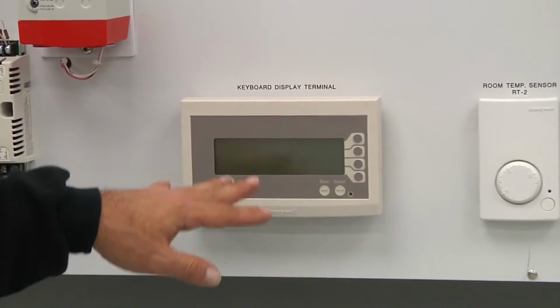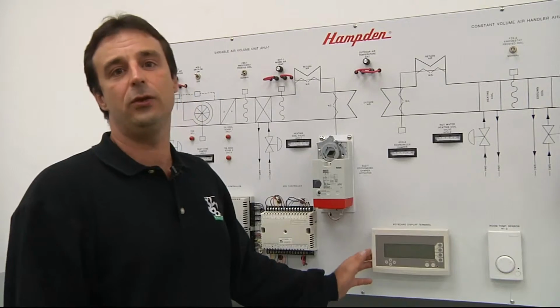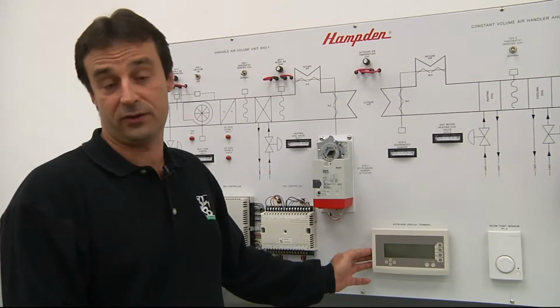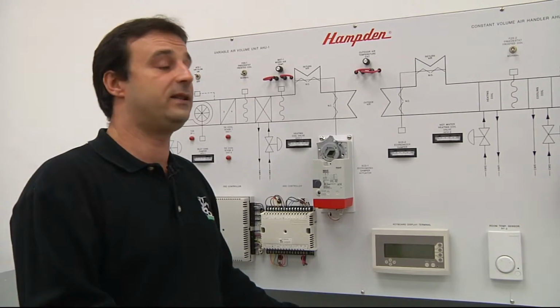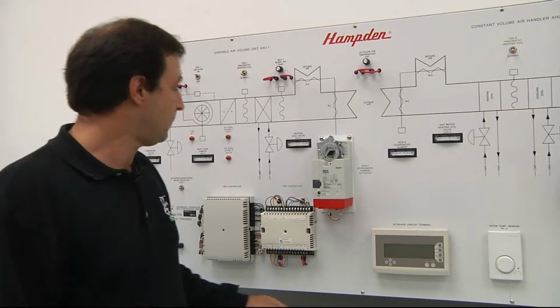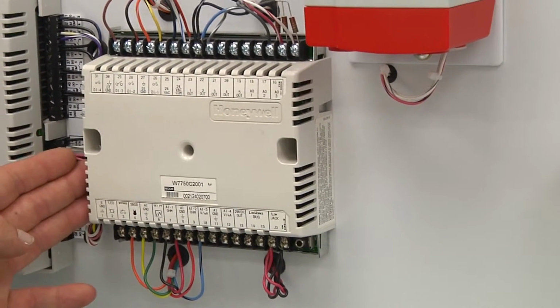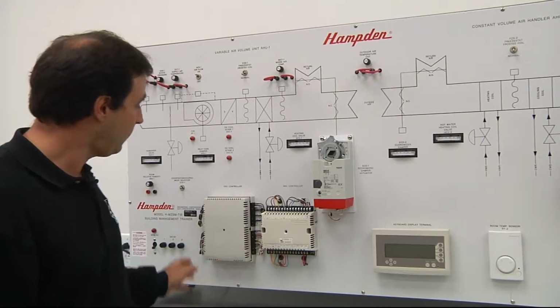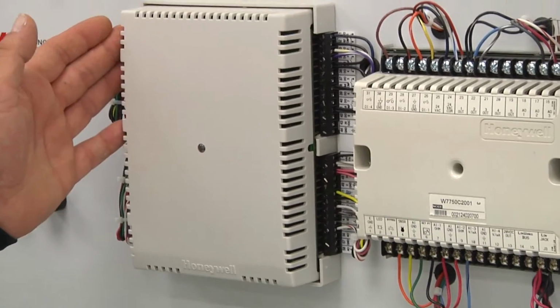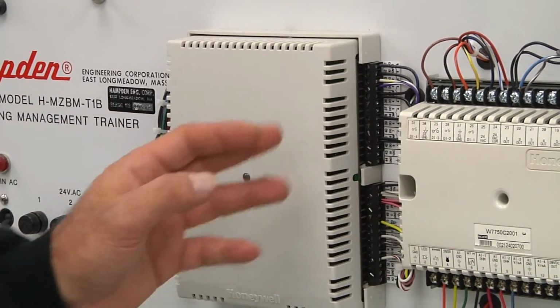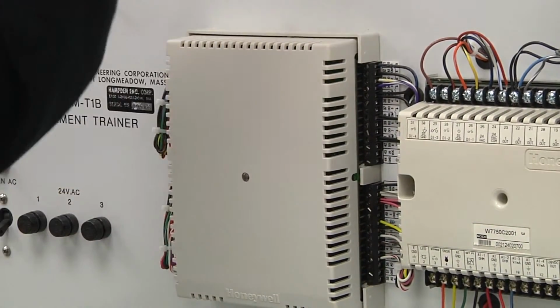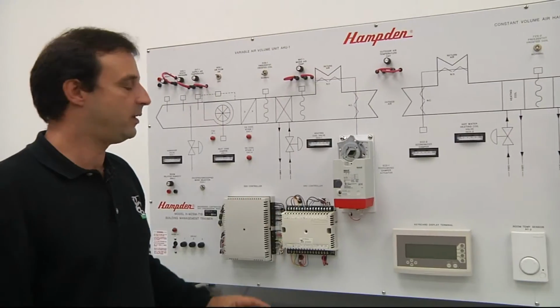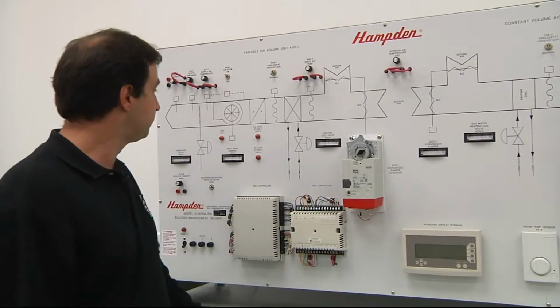First, we have a keyboard display terminal, which is the user interface. It allows the customer to see set points and make set point changes. It has an air handler controller, which is capable of handling up to 8 different air handlers. A direct digital controller takes all of that information and actually sends it out to the different system components so that they can operate correctly.